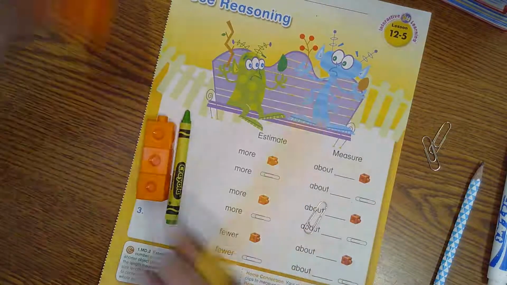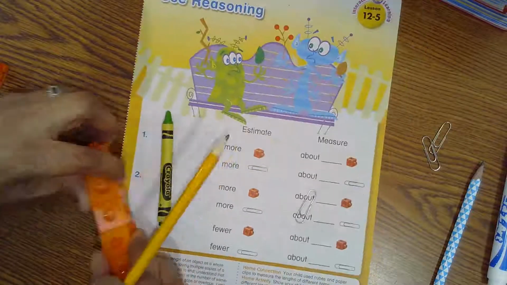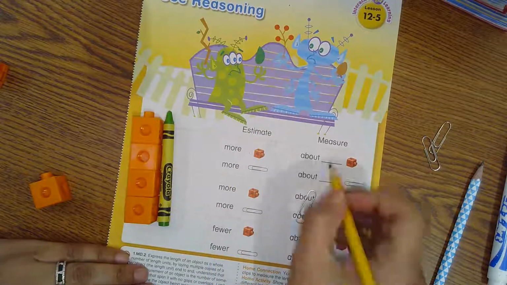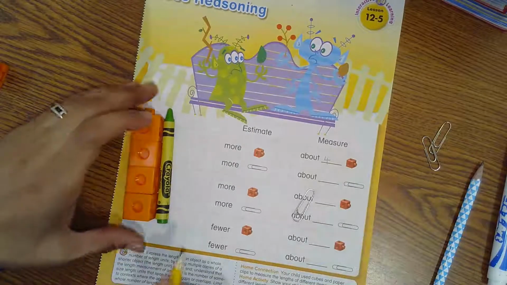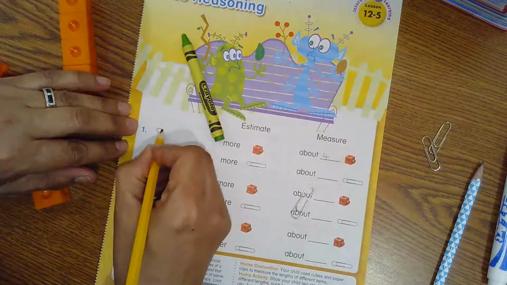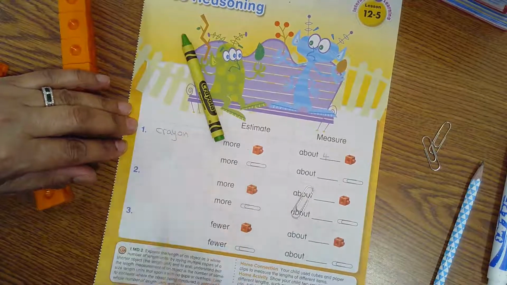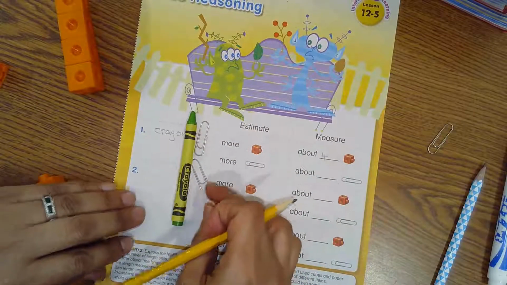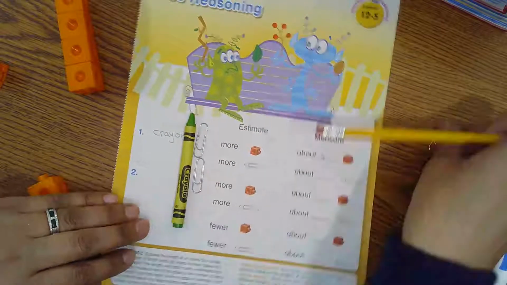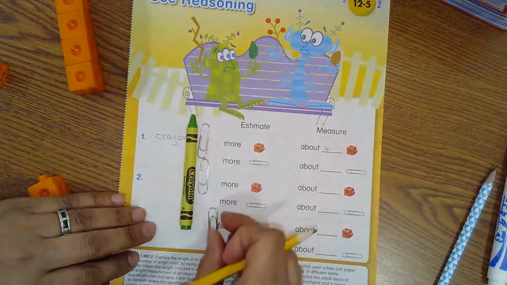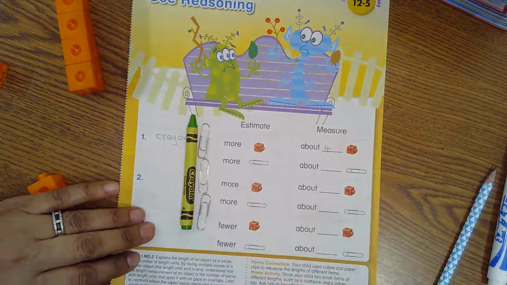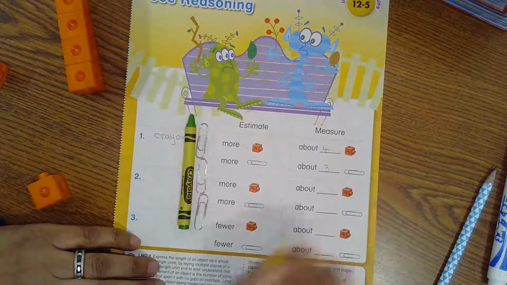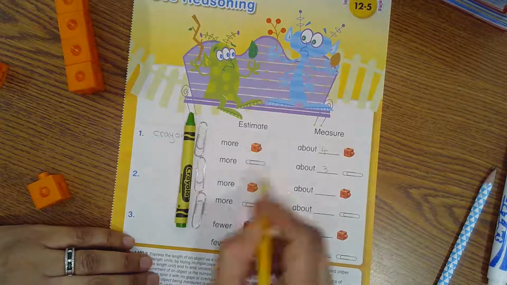So let's do that so you have it as an example. For example, this is my crayon, and it's about 4 connecting cubes. So it's about 4. And this is my crayon. I'm going to write here crayon. And then for paper clips, let's see how many paper clips we will use to measure the crayon. As we see, 1, 2, 3, we use fewer paper clips. And then you're going to circle it.